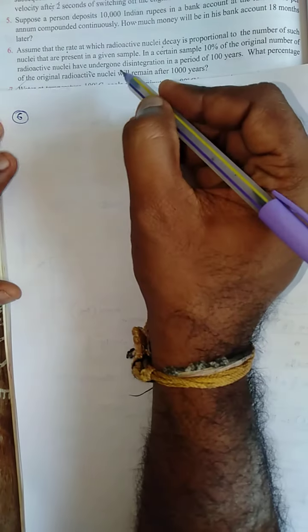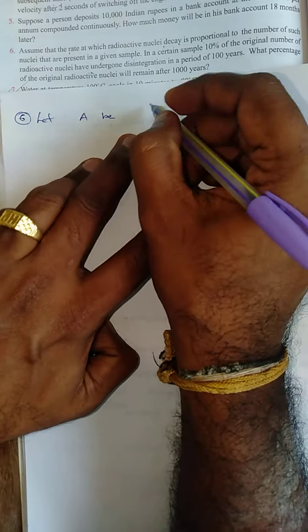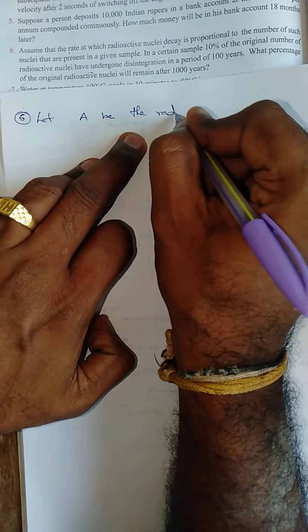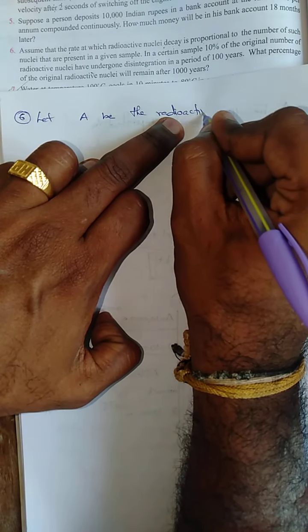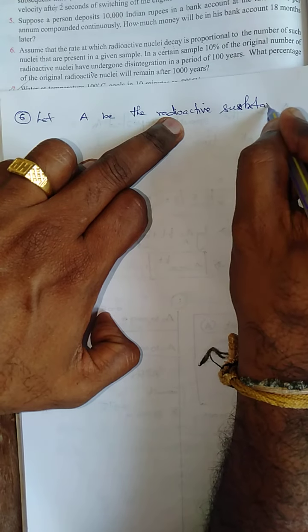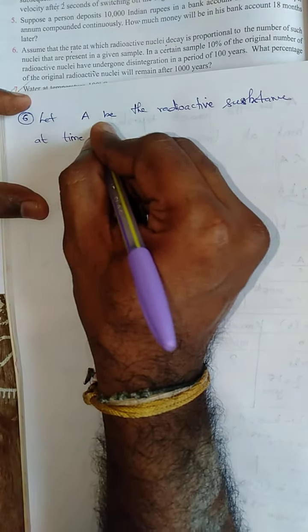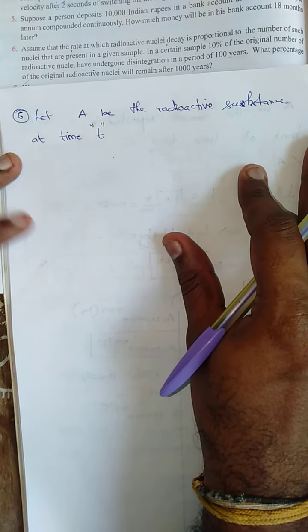So how are we going to write? Let A be the amount of radioactive substance at time t. First we will put a tabular column, next I will do the sum.